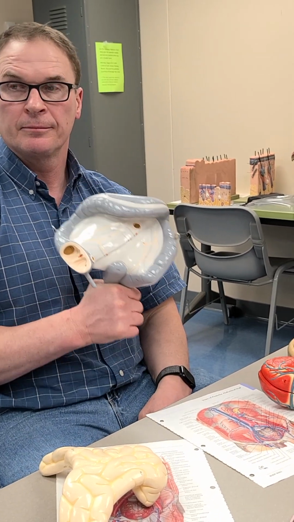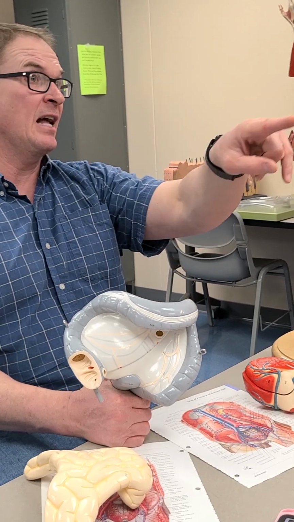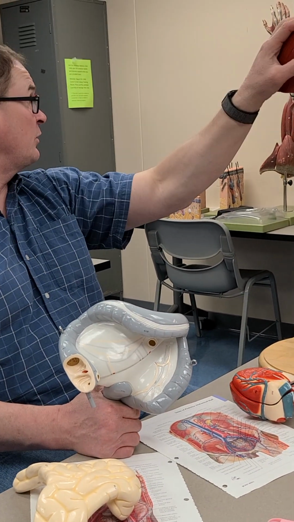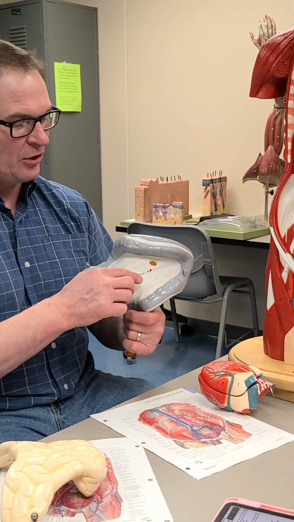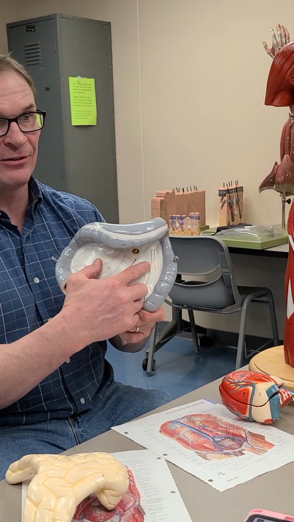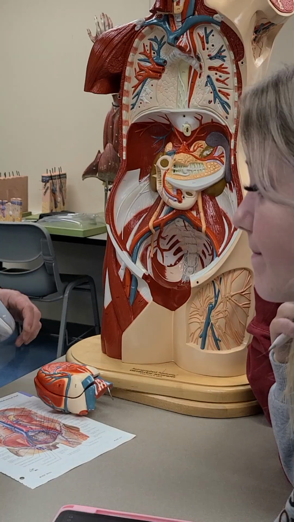You'd have to write a letter to every manufacturer. I don't have time for that. So far, everyone's been wrong. I've got a red Sharpie, I'll just fix that and color it. It wears off though. You've probably seen some of the models where I've tried to write on them, and it gets all smeared. That's why I use the stickers now. 458 should be red, inferior mesenteric.